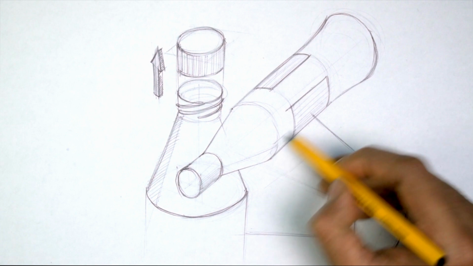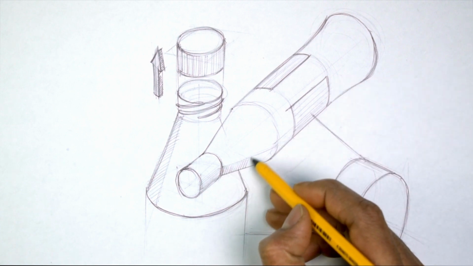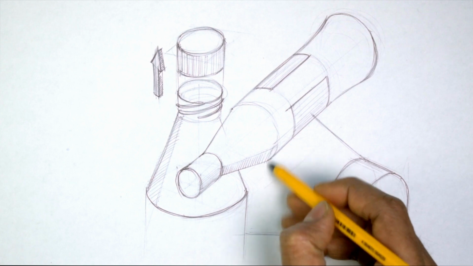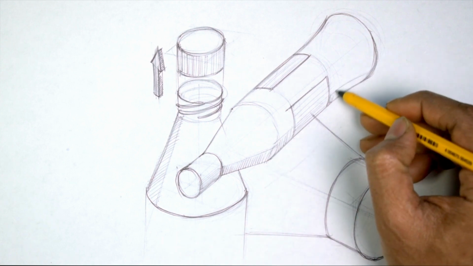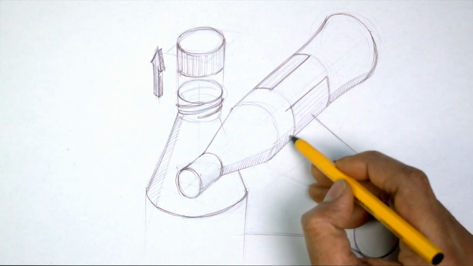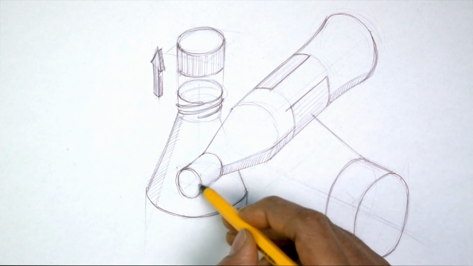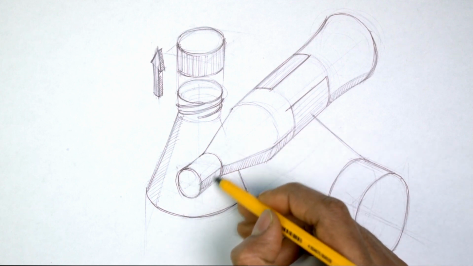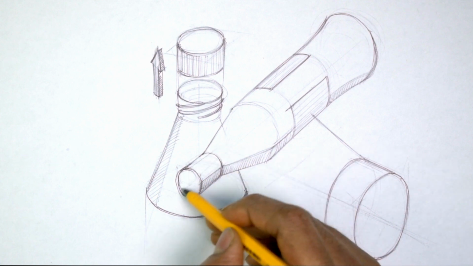So now you can also write down about your product, like you can add some write-up about the material or some design elements. This way, you can actually explain your product in a better way without writing a paragraph. So always try to present your product through sketches, so that it looks very appealing and very interesting also.